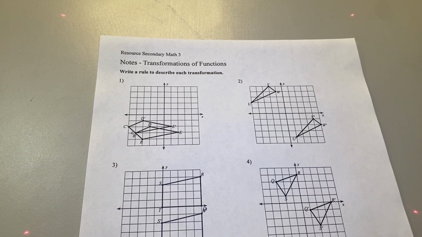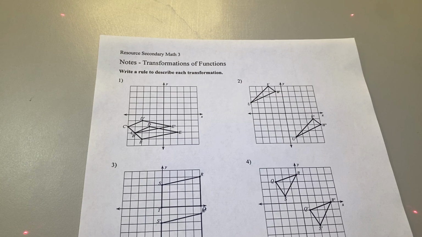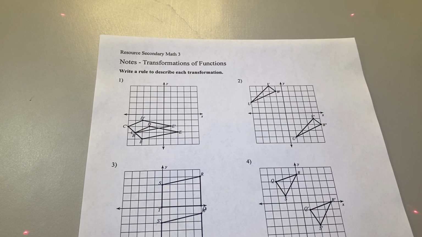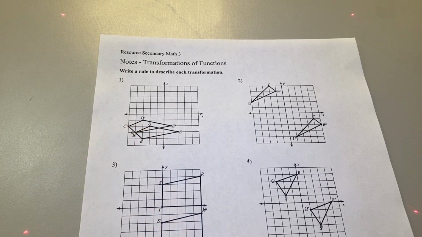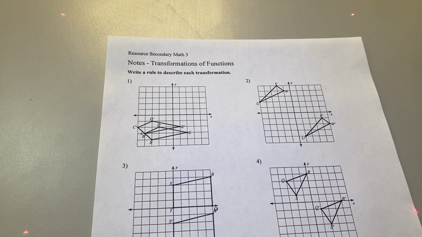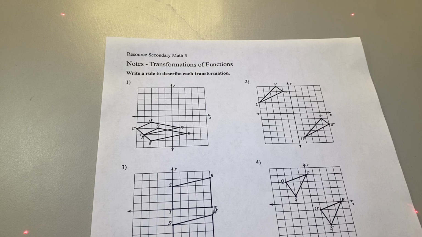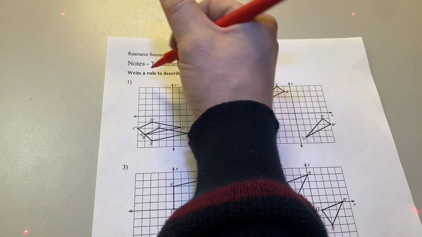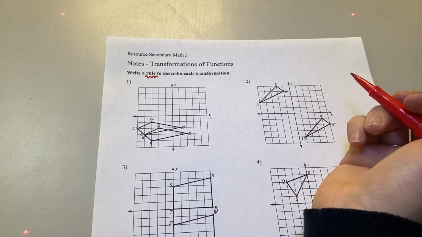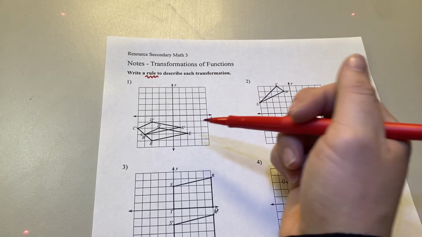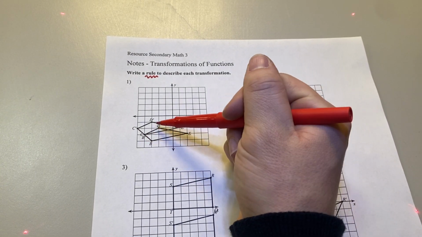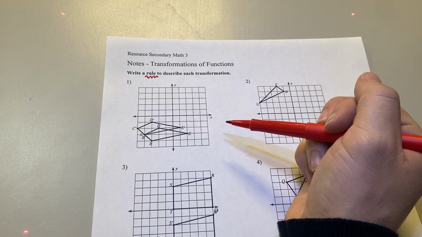Okay, so you guys have probably seen questions like this on your assignments, and I'll be honest, it's kind of hard to read with the black ink. So let me go ahead and scroll in. But what it's asking you is to write a rule to describe each transformation. Okay, so what we have here is an original shape, and then somehow this shape has been moved.